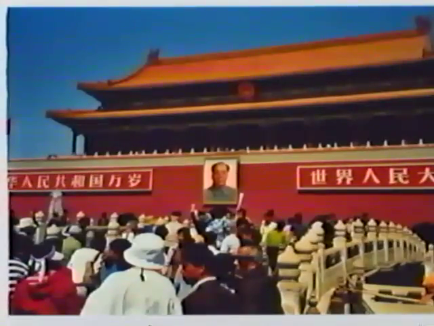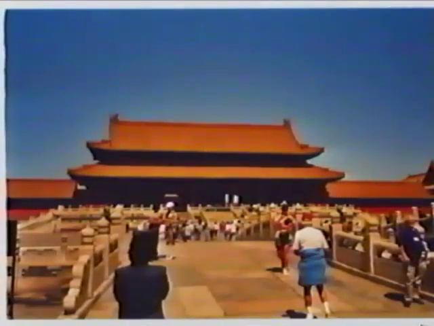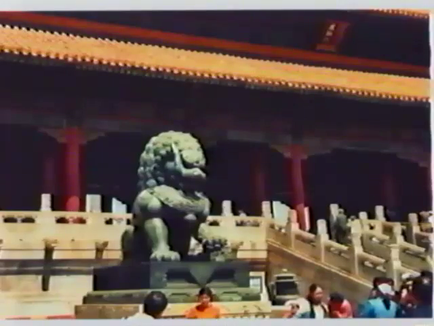This is the entrance to the Forbidden City, which was home to the Ming and Qing emperors and is sometimes called the Imperial Palace. It is said to contain 800 ceremonial buildings with a total of 9,999 rooms. It covers 178 acres and was built over a period of 14 years in the early 1400s.